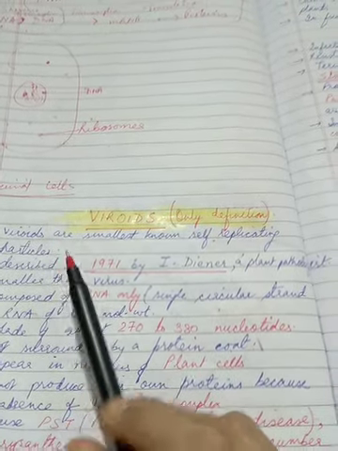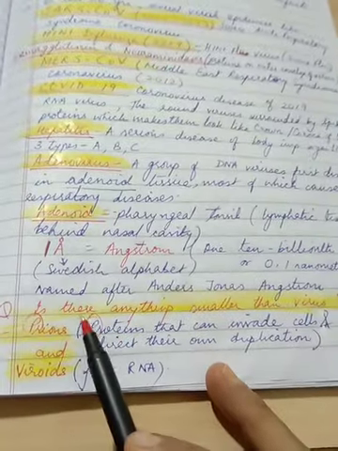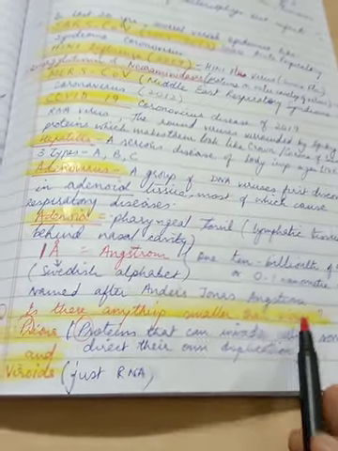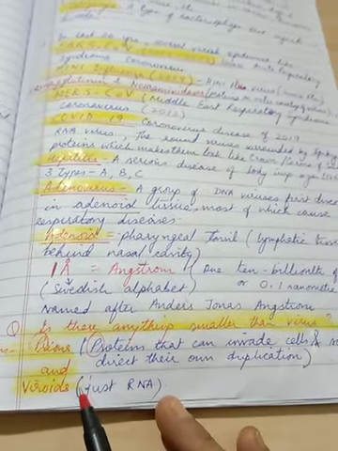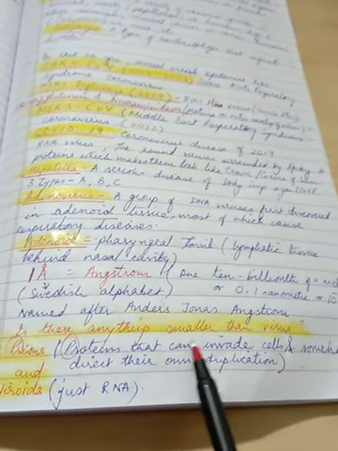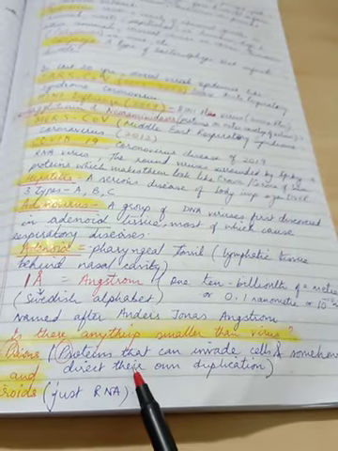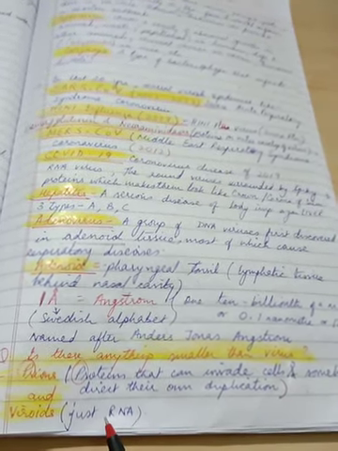Yes, right? If you remember, in our last class, I had asked you a question and given the answer also, that is there anything smaller than virus? And the answer was yes. The two substances are prions and viroids. So if prions are only the proteins that can invade the cells and somehow direct their own duplication, then viroids were only the RNA, right? So we are talking of viroids today.